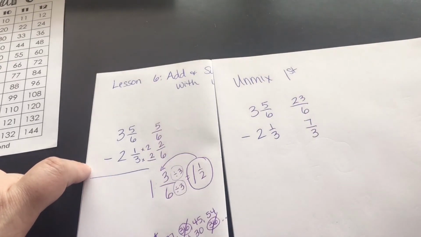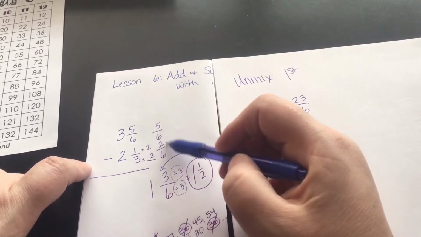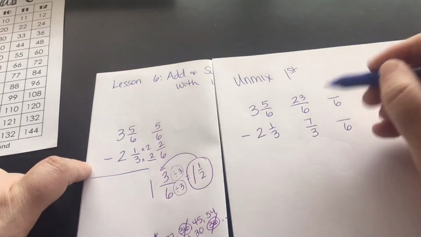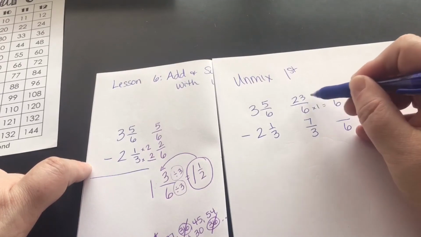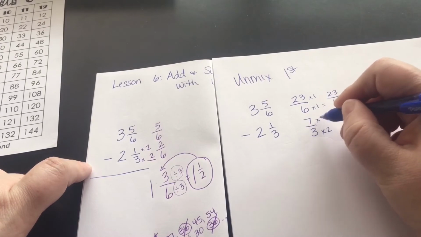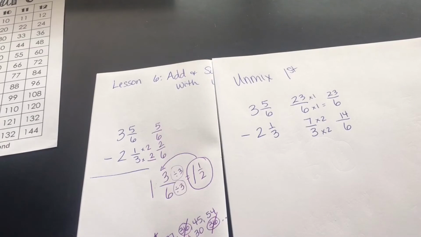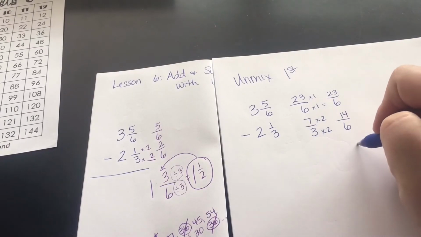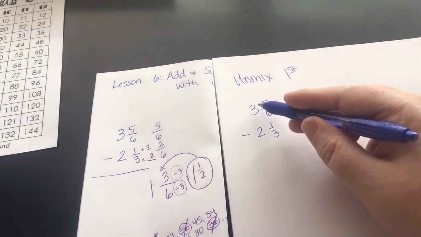7/3. Then from here, I make a common denominator. Just like we did before, 6 was our common denominator, so I'm going to make this over 6. And then this doesn't have to change because it already is 6, right? 6 times 1 is 6. So here it stays the same. This guy becomes times 2. So it becomes 14/6. All right. So now we go ahead and subtract. So that gives me 9/6. 23 take away 14 is 9.